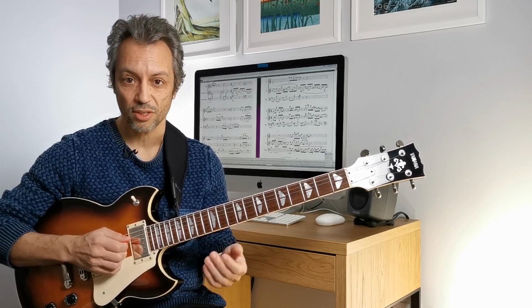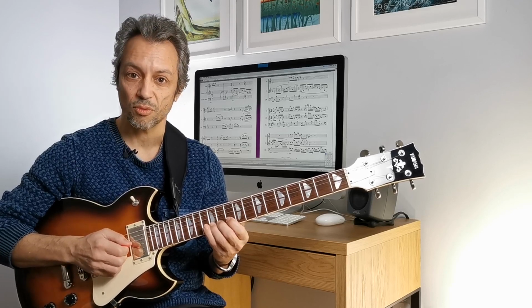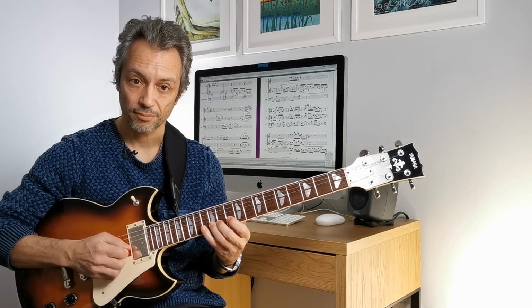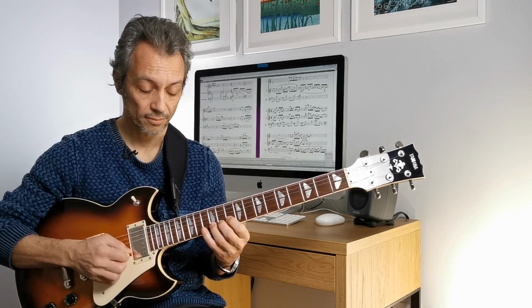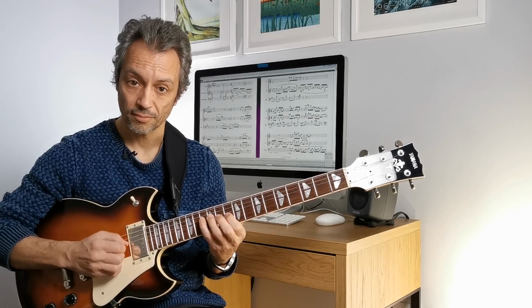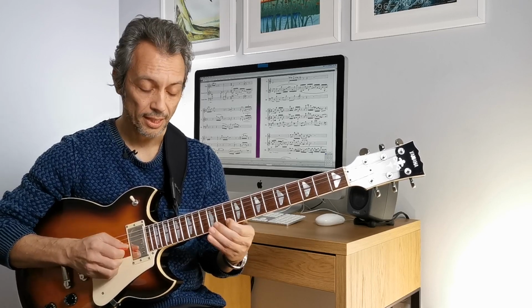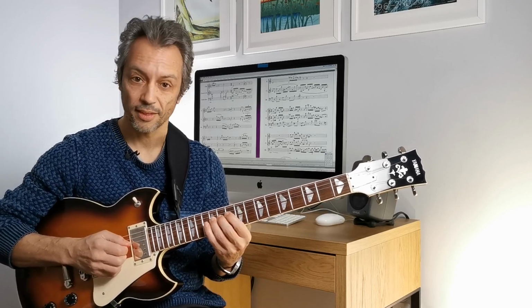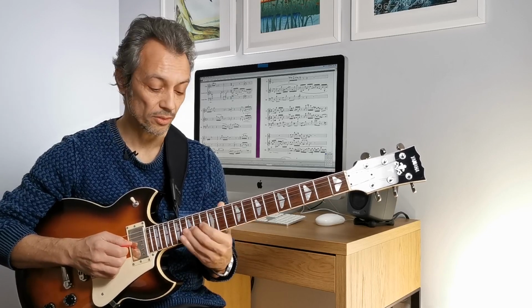Those notes, if we look at them very carefully, we see that they're derived from the octatonic scale. It's actually the D octatonic mode 2, because it starts with a half step, tone, half step, and so on.